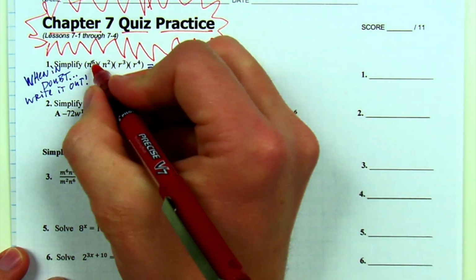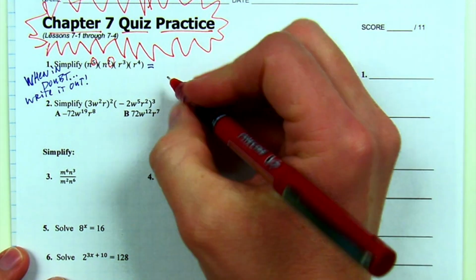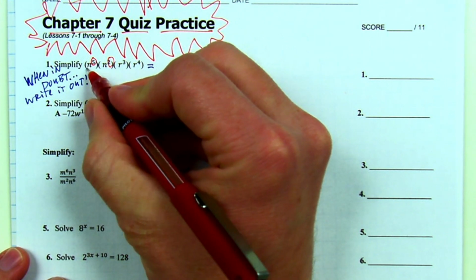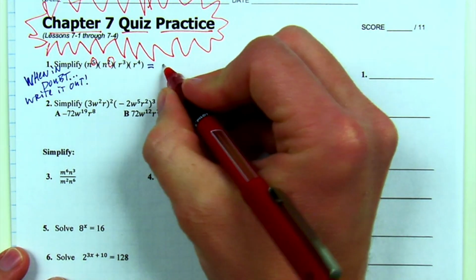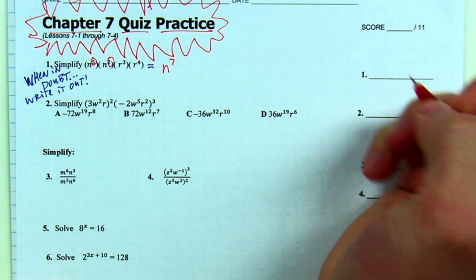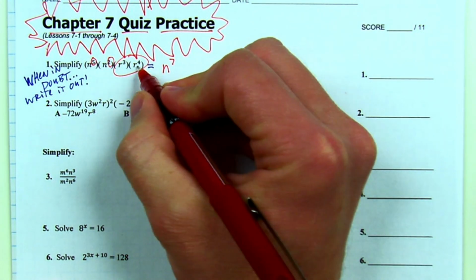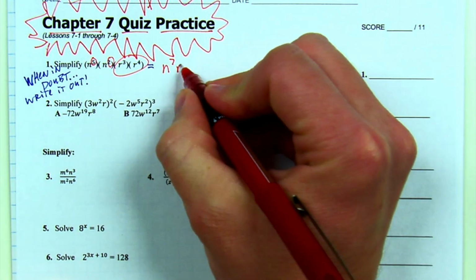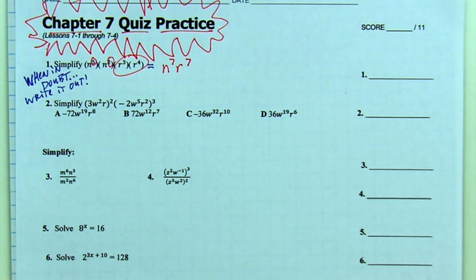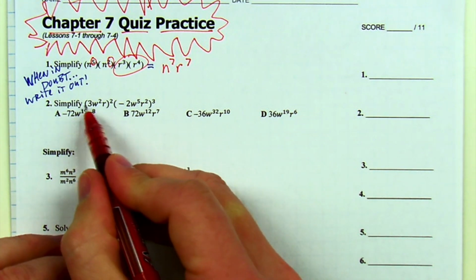But the shortcut is, what do we do with these 2 exponents? We add them up because there's 5 n's and then there's 2 more n's. So there are 7 n's. And there are r times r times r times r times r times r times r, 7 r's on this one as well. So that's where we get n to the 7th power, r to the 7th power. All right, number 2 is a little bit more complicated.